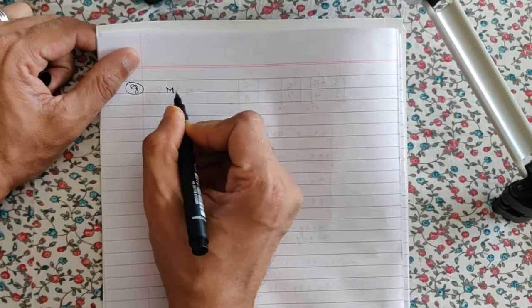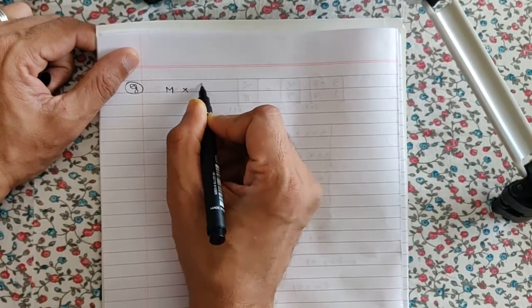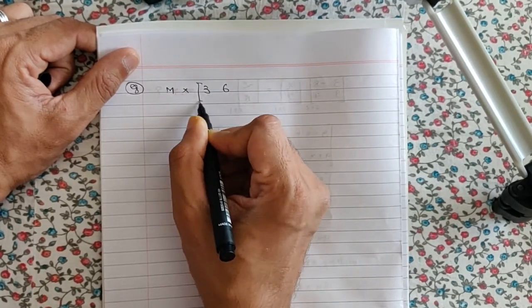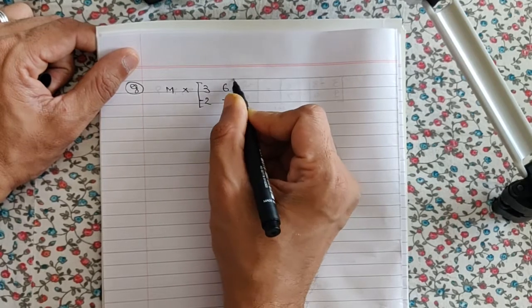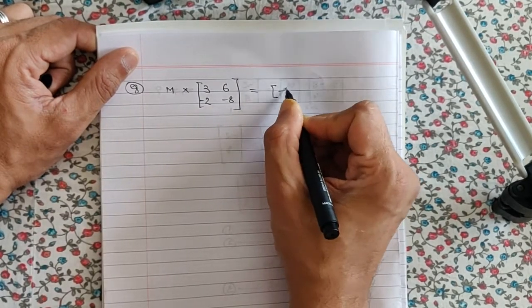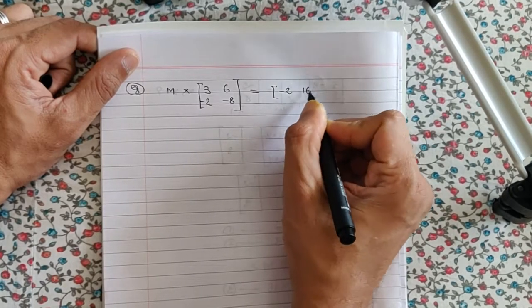Find matrix M such that M multiplied by 3, 6, minus 2, minus 8 will give you minus 2, 16.